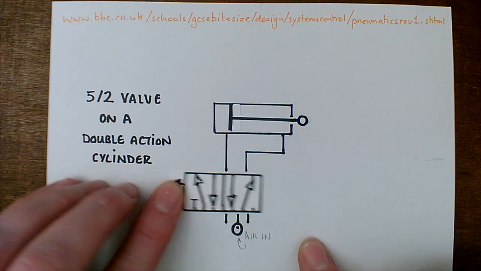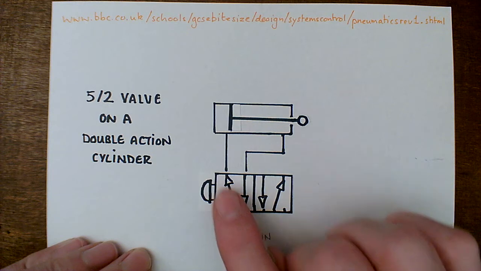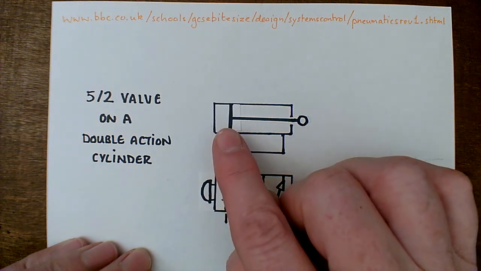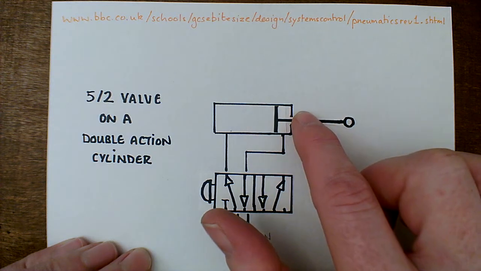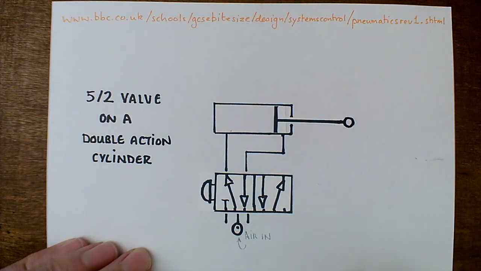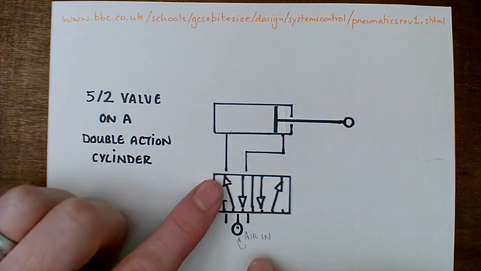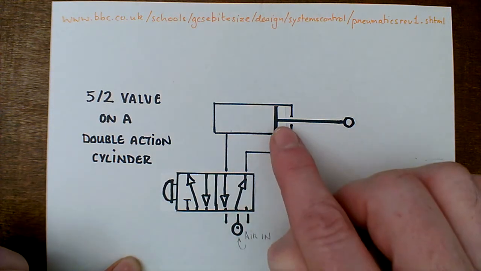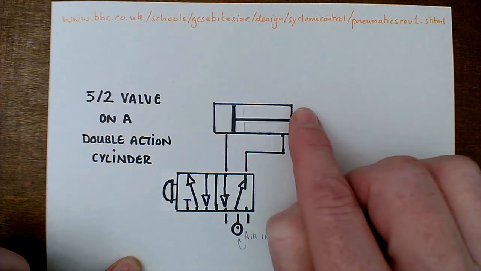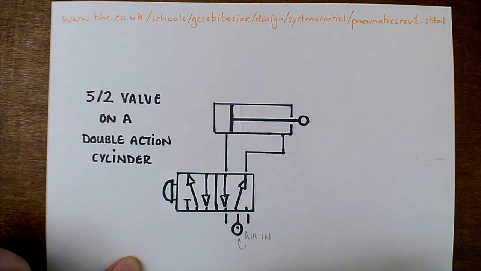So if I press the button, like so, the air going in can now pass up through here and start to fill this part of the cylinder. So this will then fill up and create an outreach. So you've got an outstroke going here, the air's coming in there, that chamber comes under pressure. Switch it back, air's going in this way, filling this part of the chamber, pushing the actuator back, the air is able to exhaust out through this port here.